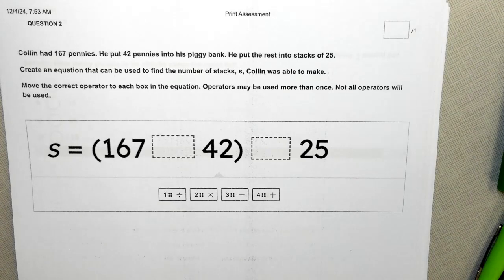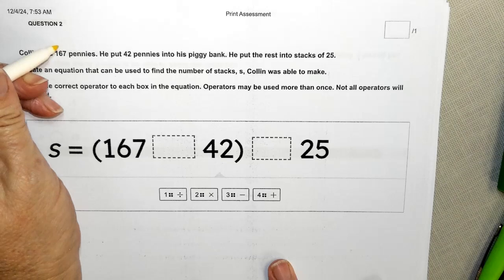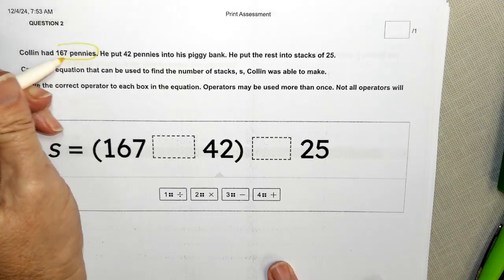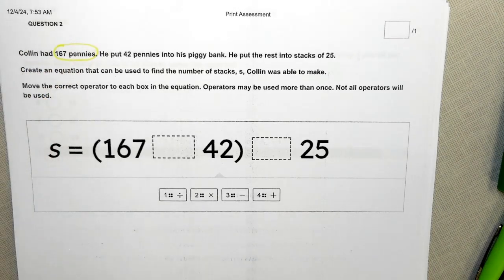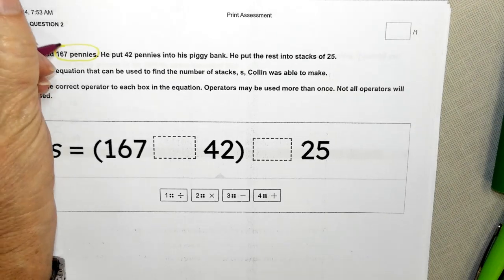So I'm going to read through this again, and this time as I read through it, I'm going to think about what is happening in the story. Colin had 167 pennies. I'm going to stop right there and circle 167 pennies. This sounds like what he started with.